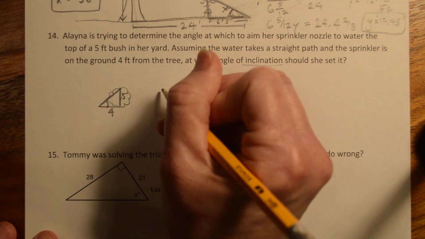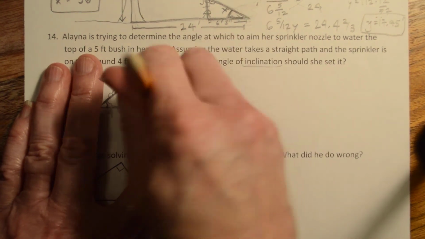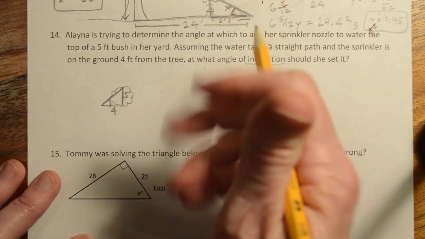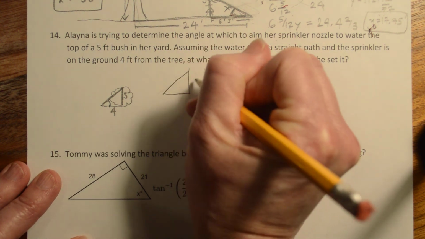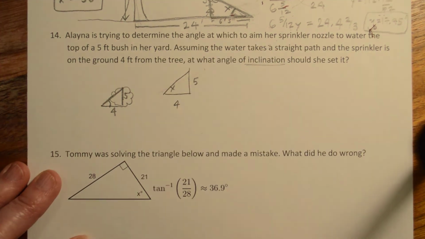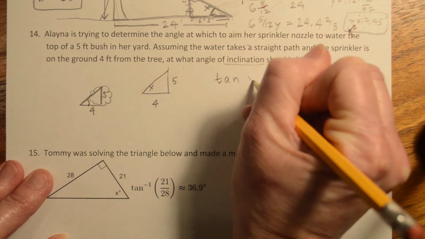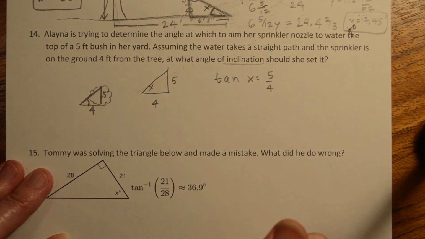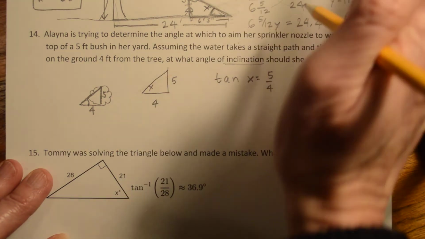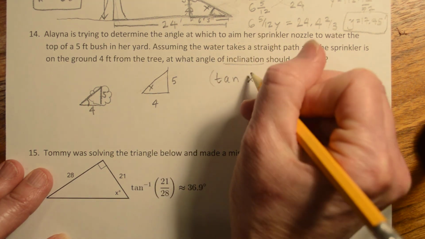All right. So again, stripping all that stuff away. Let me draw a little bit better. Stripping the bush out of the picture here, we would end up with 5 and 4, and this is x. All right, so hopefully you see that that's tan of x equals opposite, which is 5, over adjacent, which is 4. All right, again, I've got plenty of room here, so I'm going to do what we did in class, just for those of you that have forgotten that.